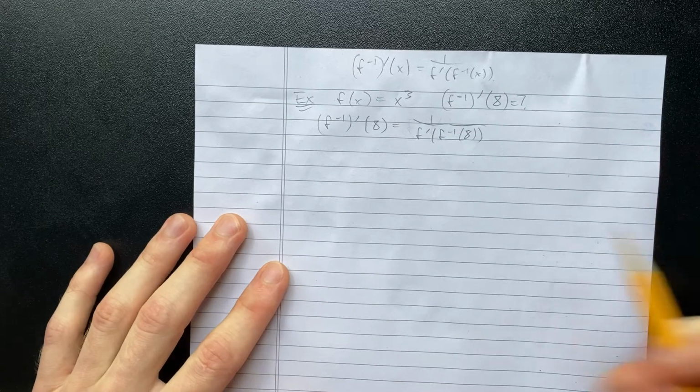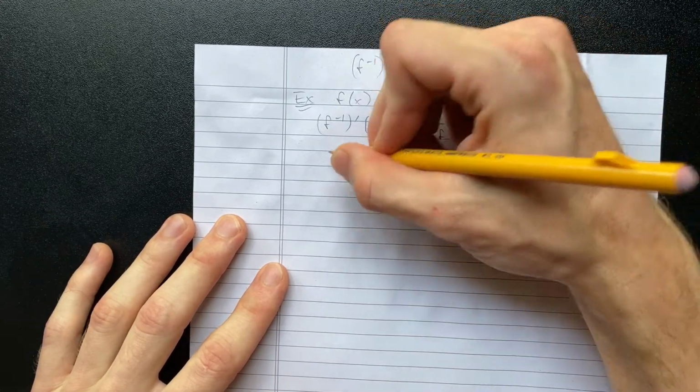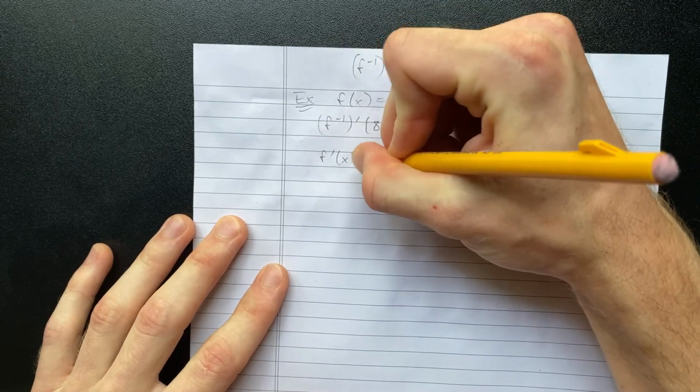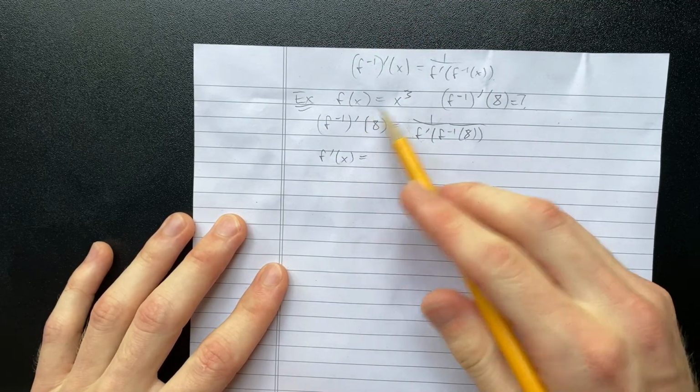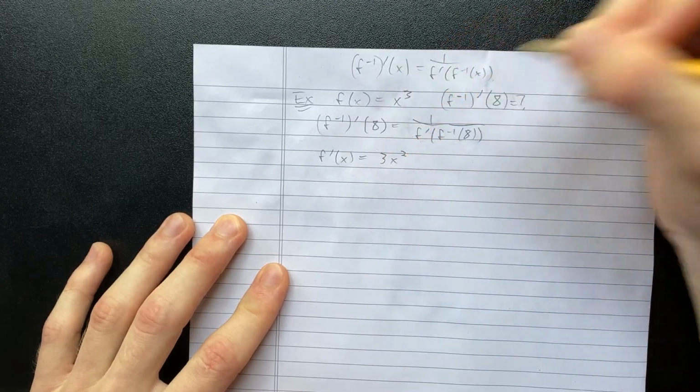So we need to calculate two things. We need to know what is f inverse of 8, and then we need to apply f prime to that. So let's calculate f prime. In general, f prime of x, if f of x is x cubed, f prime is going to be 3x squared.